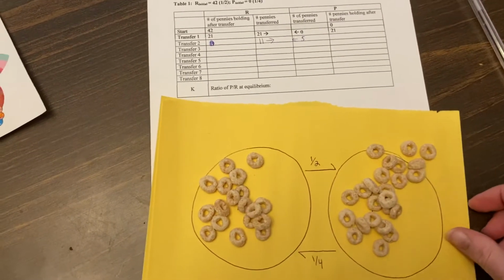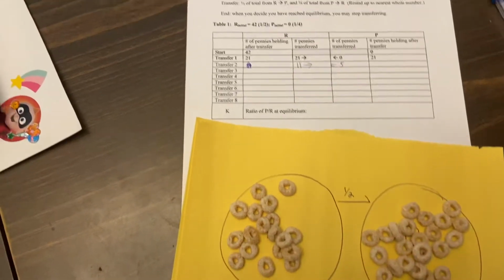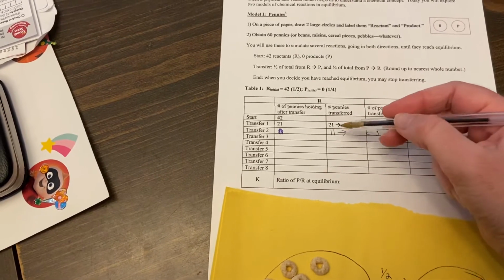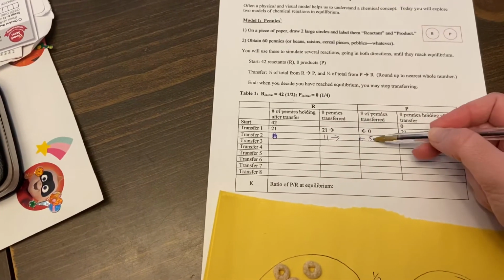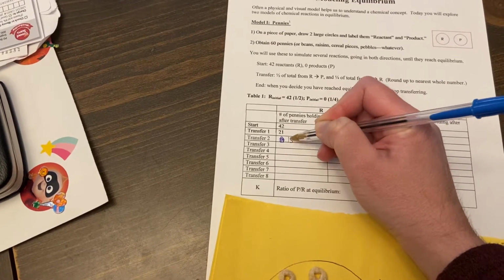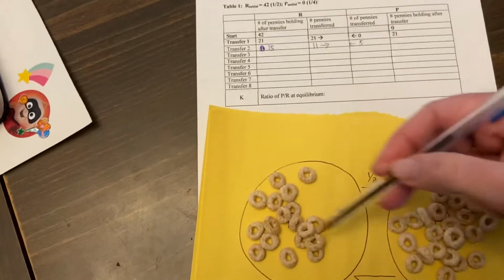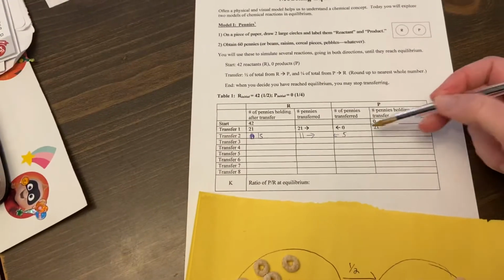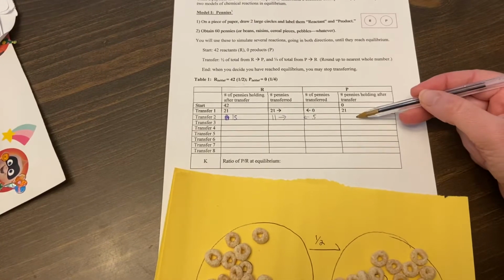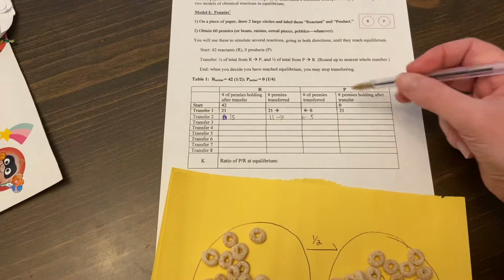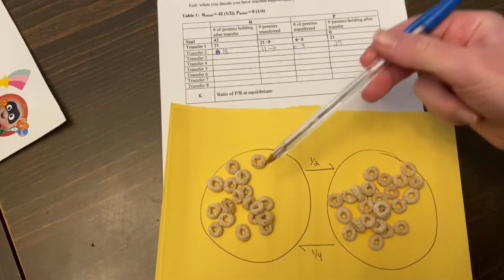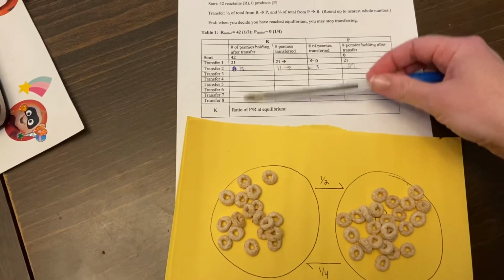Then we count how many is in each, or we can do some subtraction. 21 minus 11 is 10, plus the 5 that we gained is 15. So that's how many we would have after this transfer. We should have 15 Cheerios over here. And on the product side, we had 21. We gained 11, which would make it 32, but we lost 5, which would make it 27.